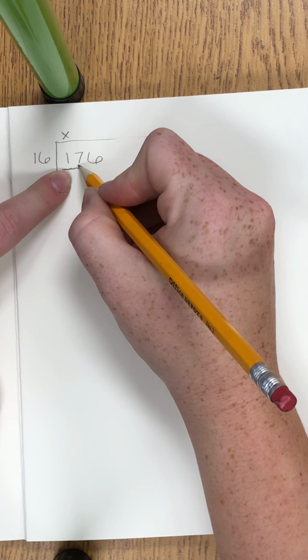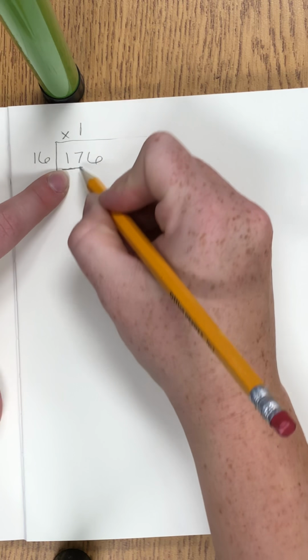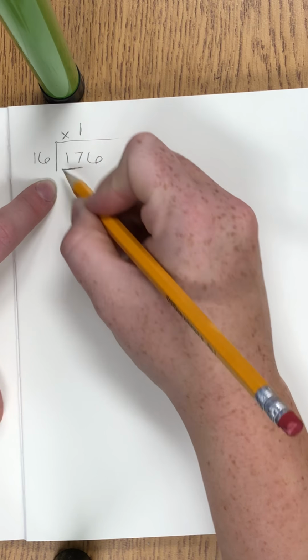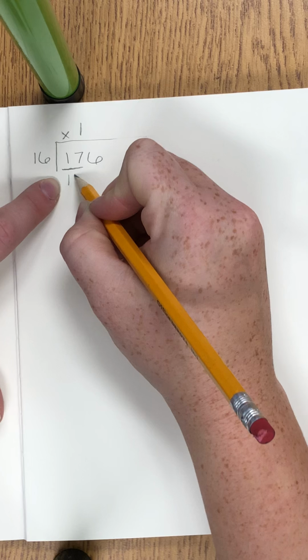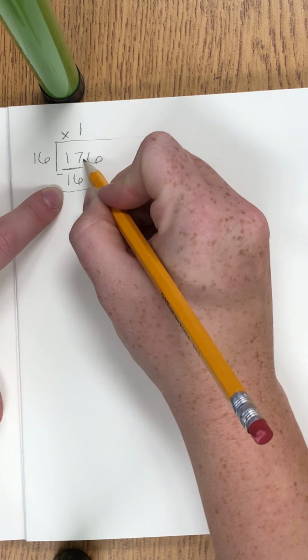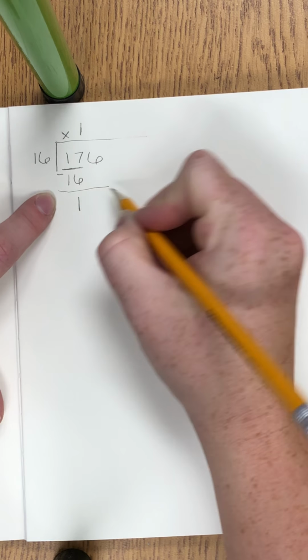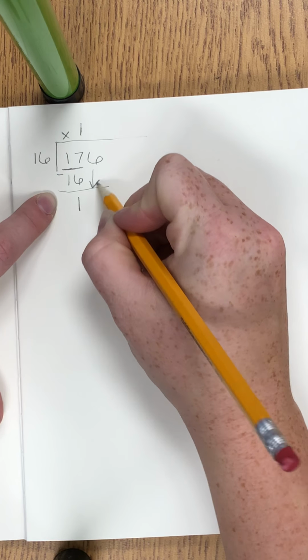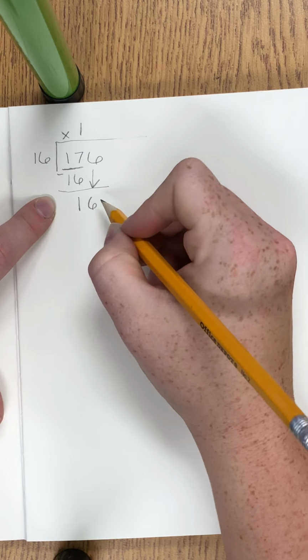We know that 16 can go into 17 one time, so we're going to do 1 times 16 is 16. We're going to do the normal math like before. 17 minus 16 equals 1. Then we're going to bring down our 6 and we're going to make it 16 again.